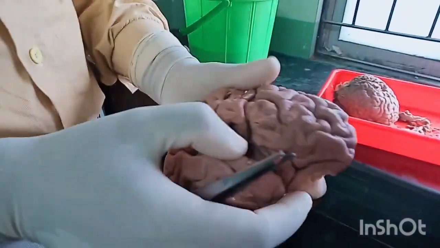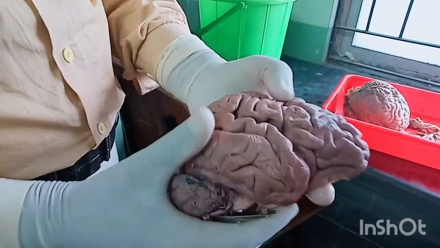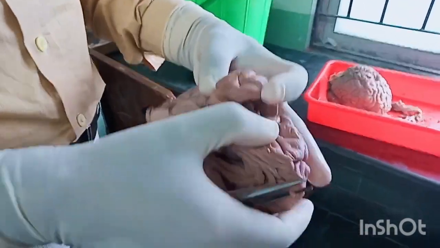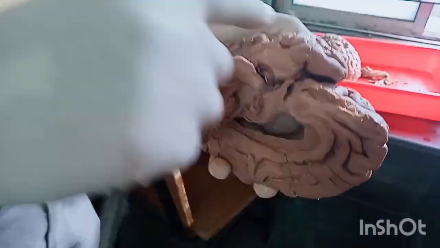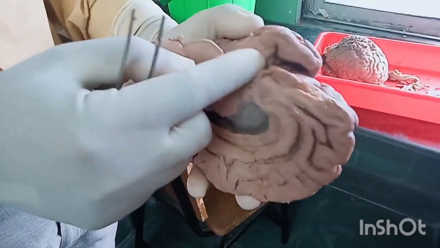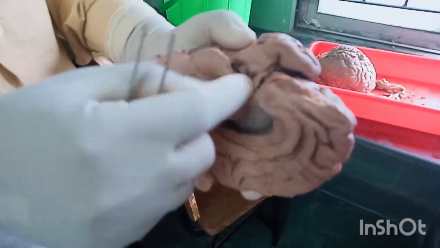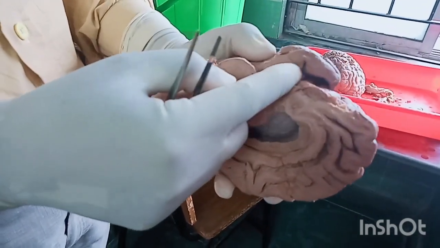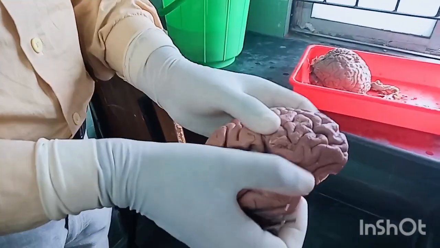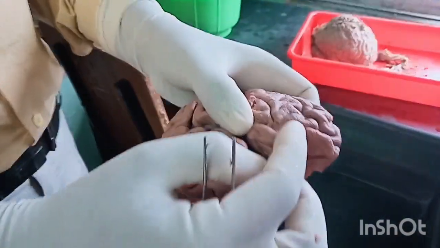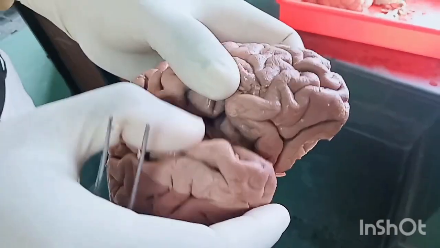Now, the lateral sulcus starts from the inferior surface. The lateral sulcus is a deep sulcus. You know, this is the inferior surface, this is the orbital surface, this is the anterior surface. So, the lateral sulcus starts from the interpeduncular fossa, from the inferior surface, going upwards and anteriorly, and then coming into the frontal lobe and temporal lobe.